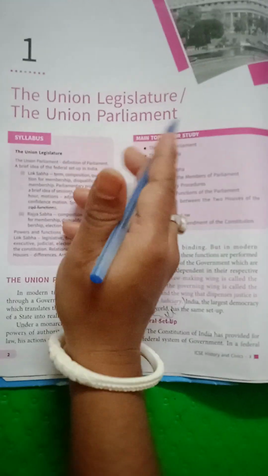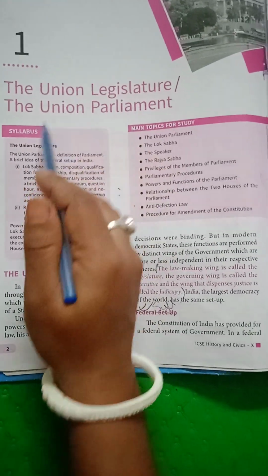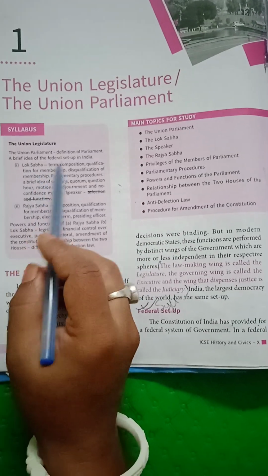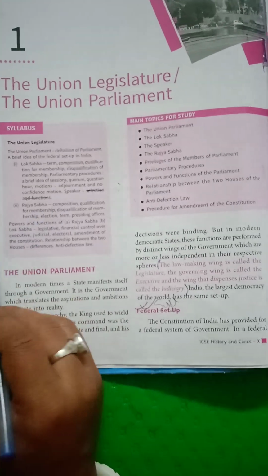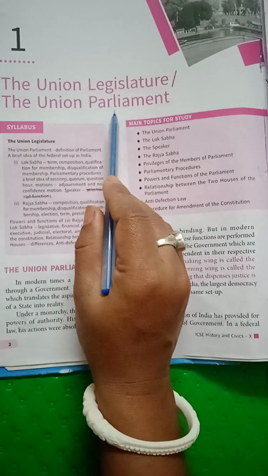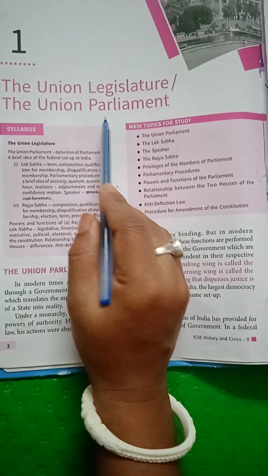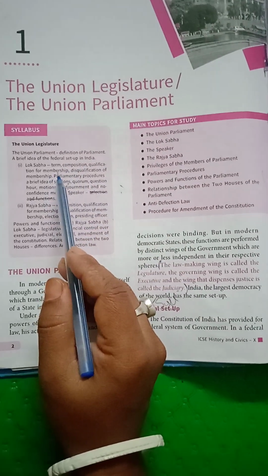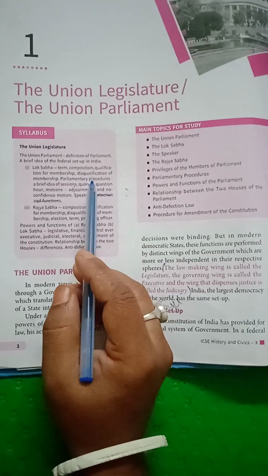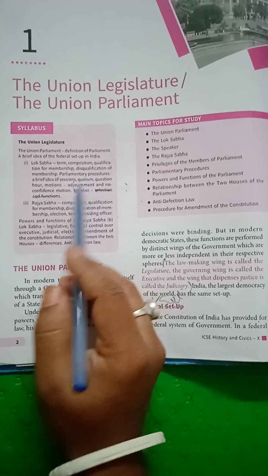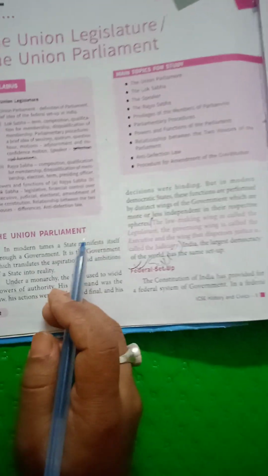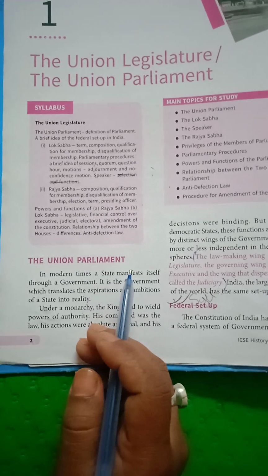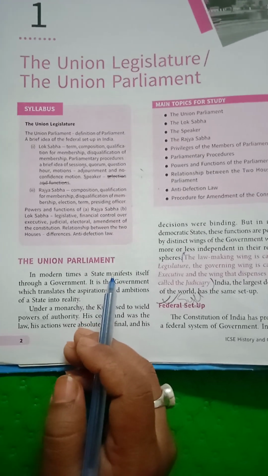In this very chapter, the Union Legislature or the Union Parliament, we are going to learn about the Lok Sabha and the Rajya Sabha. In the Parliament we have two houses: the Lok Sabha, the lower house, and the Rajya Sabha, the upper house. Just look at the chapter. For those who are following the ICSE board, this will be very helpful for you.